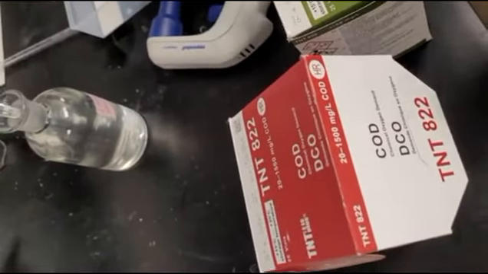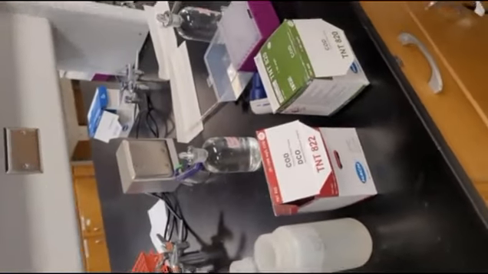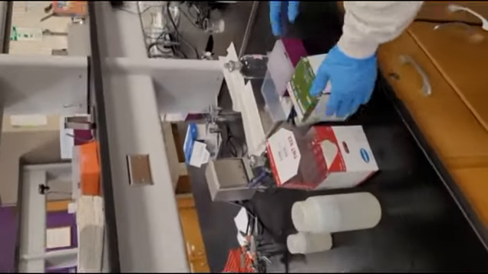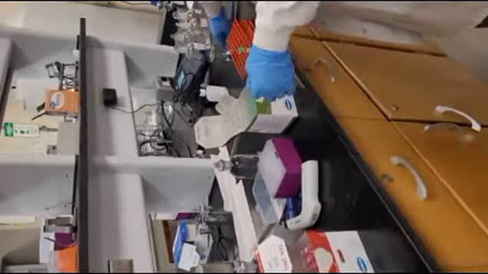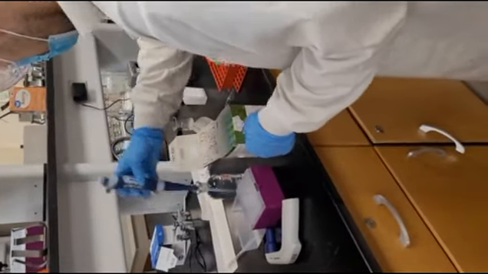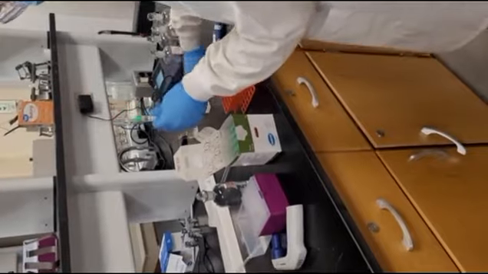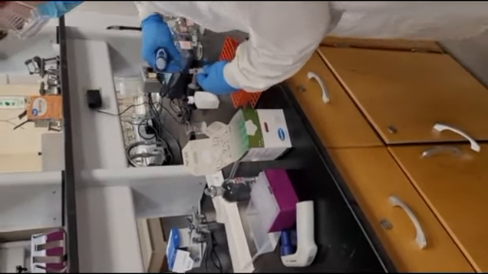Remember, COD is going to be higher than BOD. I mentioned before, BOD is around 150. COD can get up to 200 to 300 for the influent. So start with the effluent, and you just follow the instructions on the box. Take your vial, add 2 milliliters of your sample.